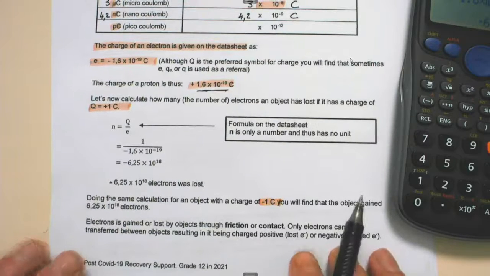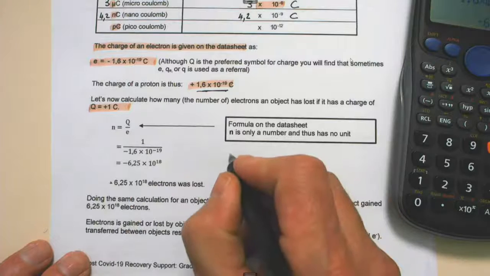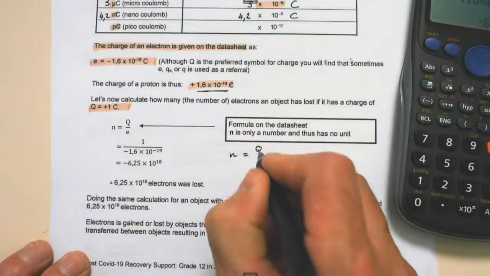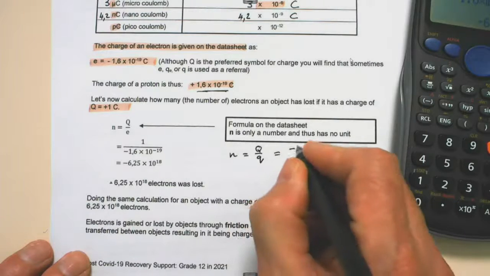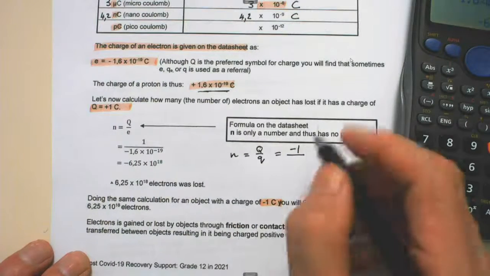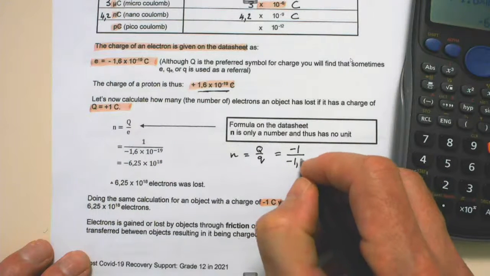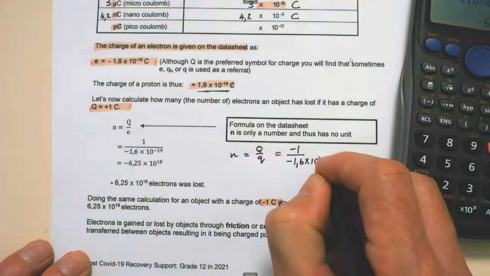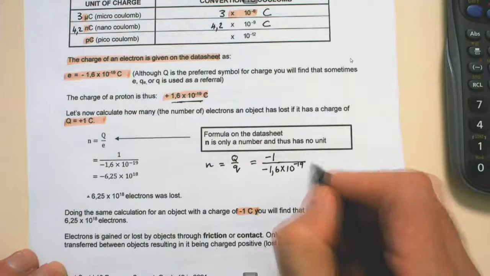The only difference is that where I had my +1, my formula, which you always rewrite from your data sheet, will now be equal to -1, which is the charge of the object, divided by minus 1,6 times 10 to the power minus 19, right? And then you will get the very same answer.